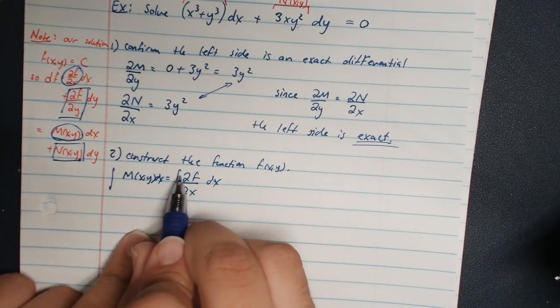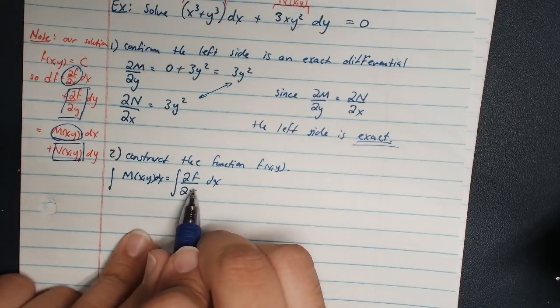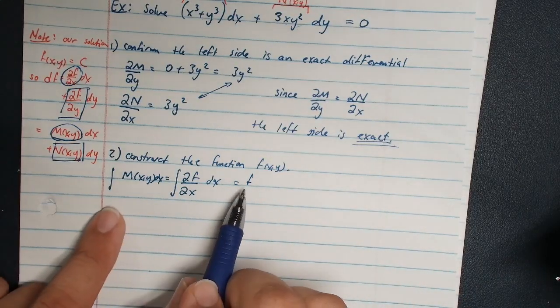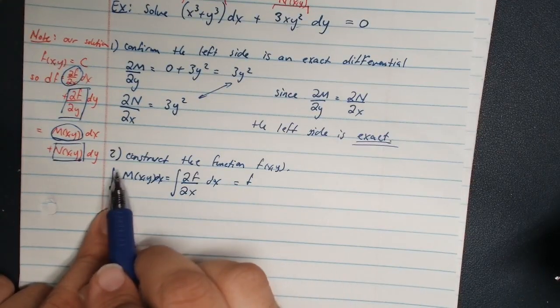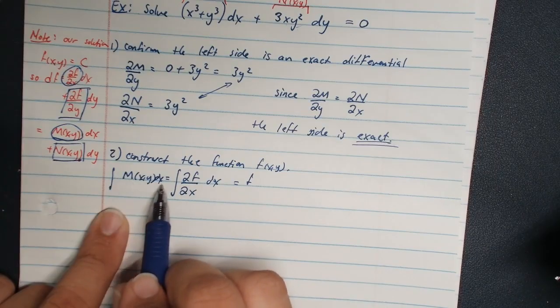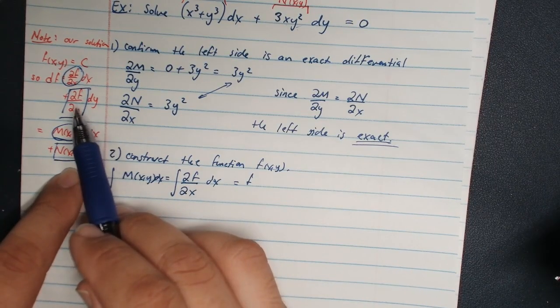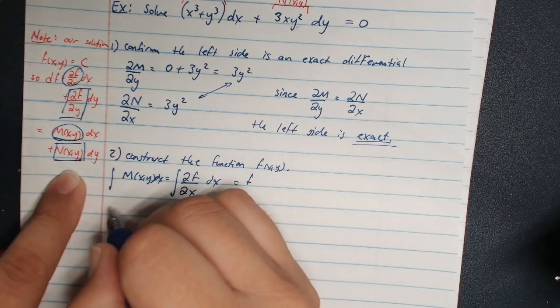Oh, but if I take the integral of the derivative of f, I just get f. So to find f, I need to take the antiderivative of m of x,y dx. You say, well, what about this other one? The other one works too.